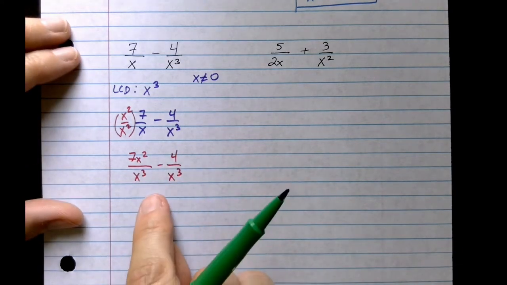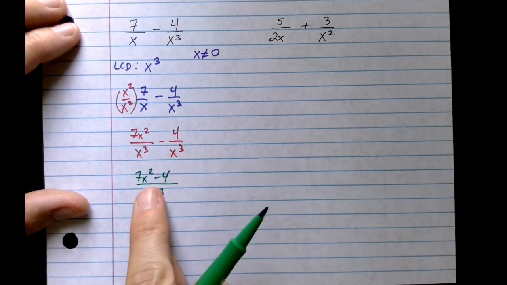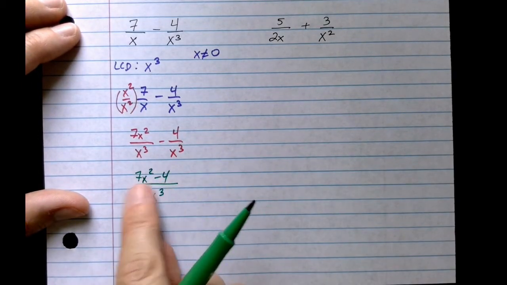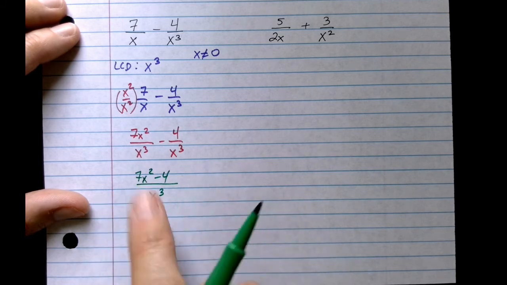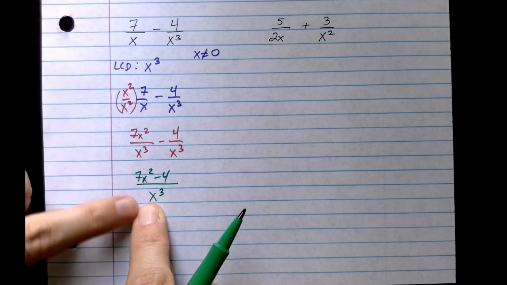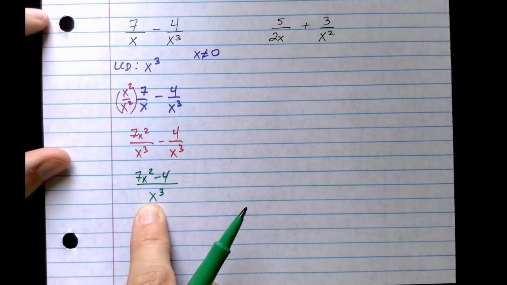Now that the denominators are the same, I can rewrite this fraction. At this point, there's nothing to do. I can't combine those at all. There's nothing to factor, nothing to simplify. So this is my answer. Now let's check the restrictions. This is x cubed, which was one of my denominators up here, which had this restriction. So there's no new restrictions to consider.